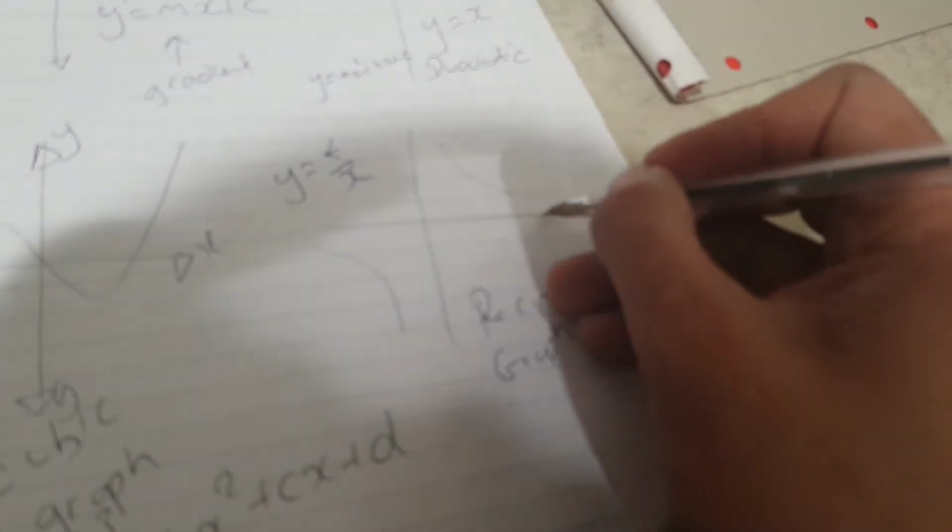Right, guys. Last one actually. This is what I call a reciprocal graph. It is in the form y equals k over x, where k is a constant.